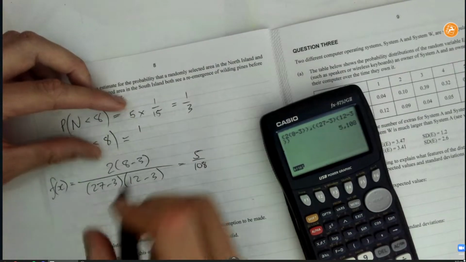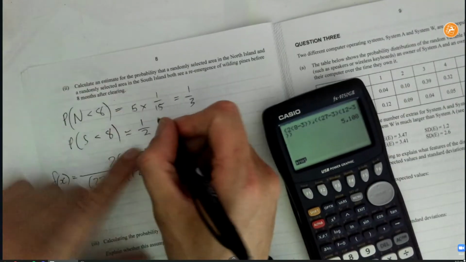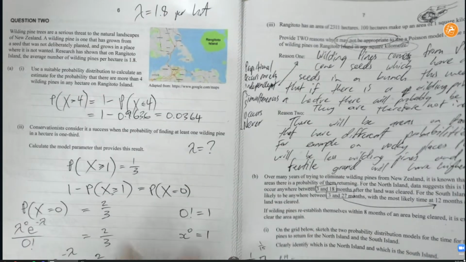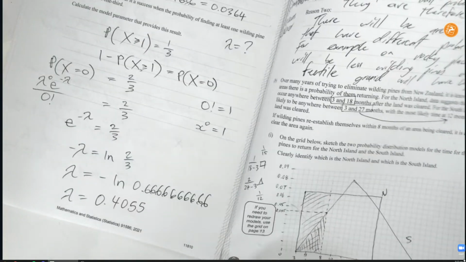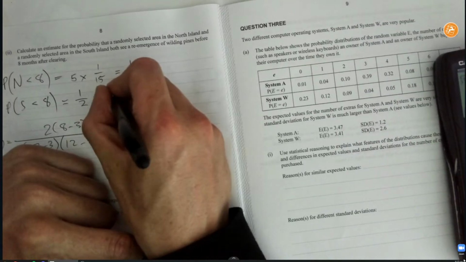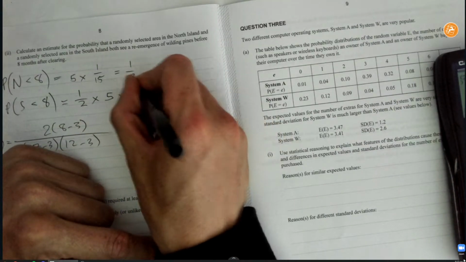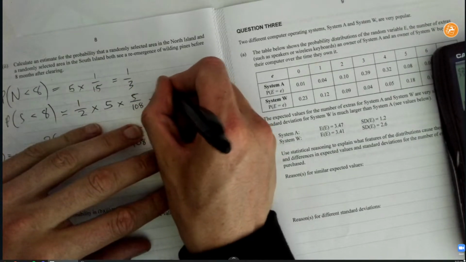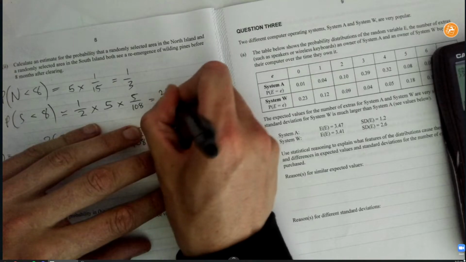What a glorious 5. Okay, so the area of that triangular bit is going to be half times base. Base is the same at 5. 8 minus 3, 5. Times 5 over 108. And that is 25 over 216.